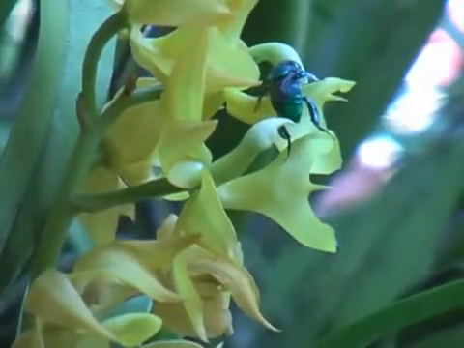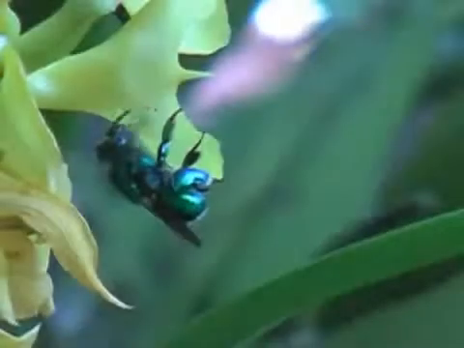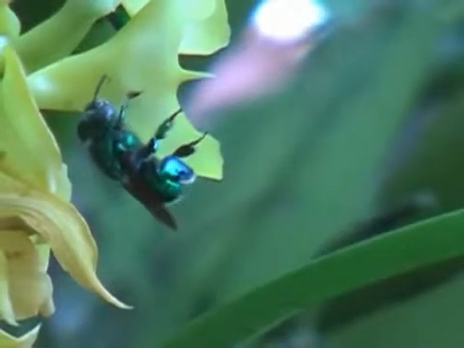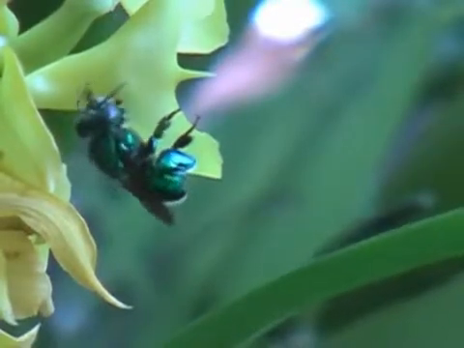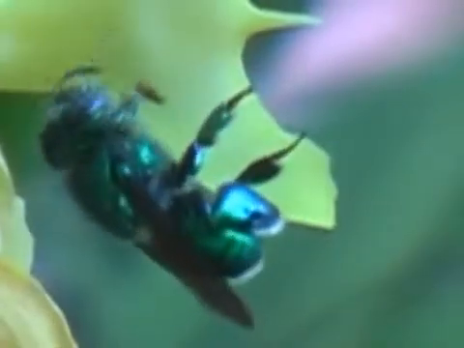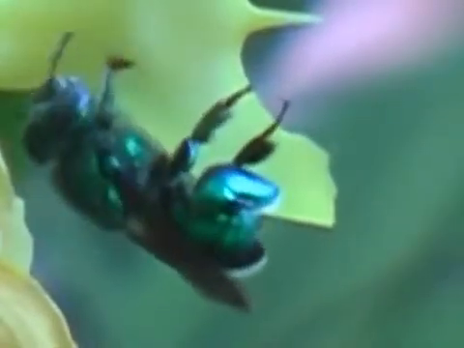What is actually happening here is complex and strange. If you observe these bees carefully, you will notice they are using their front legs to scrub the orchid. Looking closely, you can see the front legs appear to have brushes. After scrubbing for a short while, the bees take flight. They hover in front of the flower and rapidly rub their legs together.